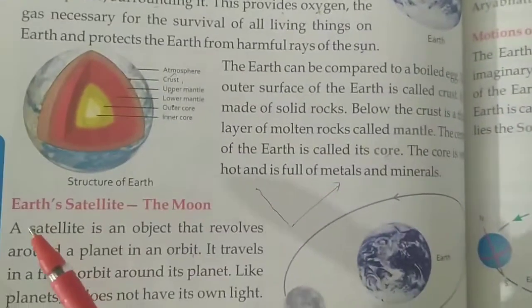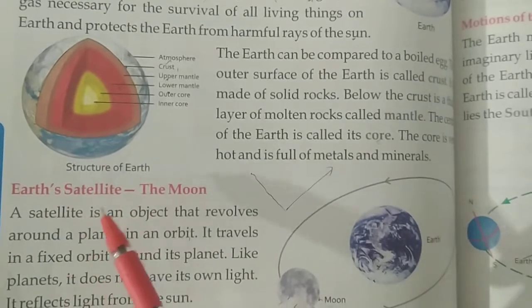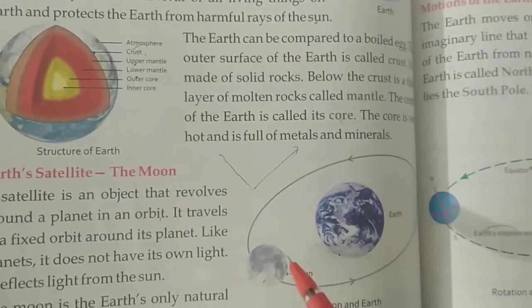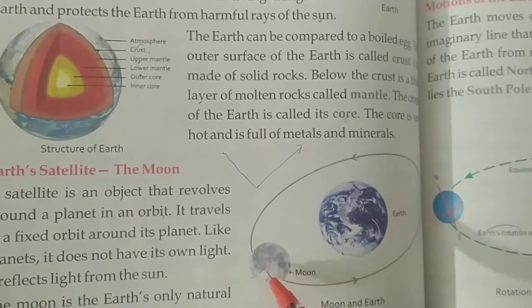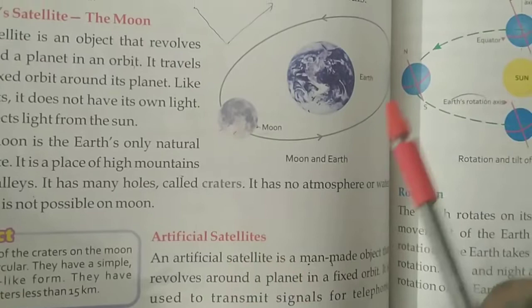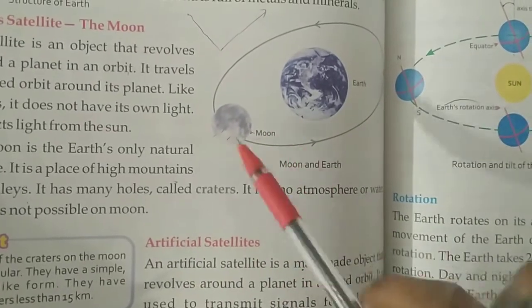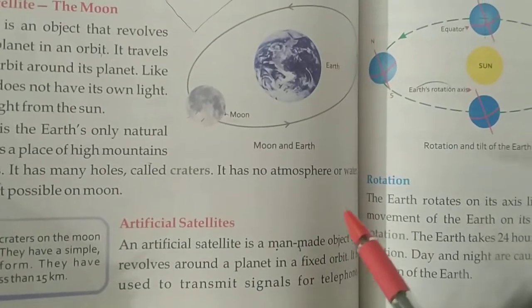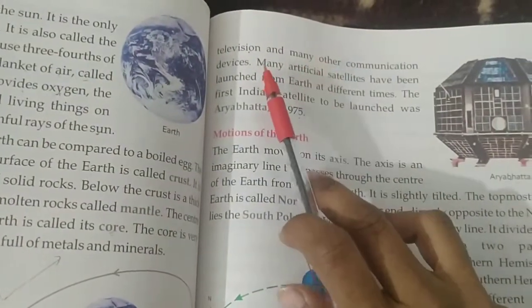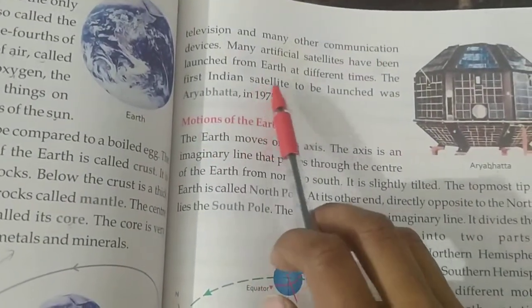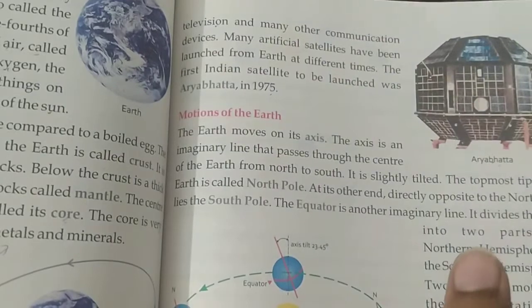Then we have studied about satellites. A satellite is an object that revolves around a planet. So the moon is our natural satellite, and artificial satellites are those that we send, that are man made, that revolve around our planet, and they are helpful to transmit signals for telephone communication, television signals, etc. And Aryabhata is the first Indian artificial satellite.